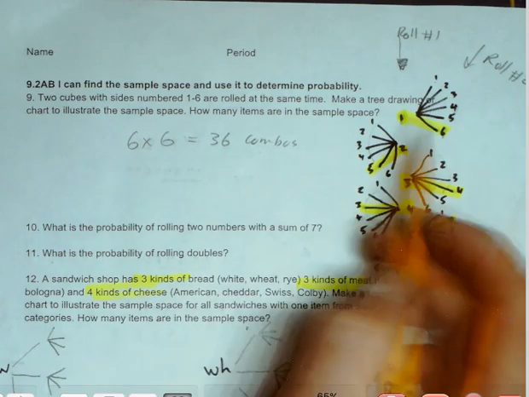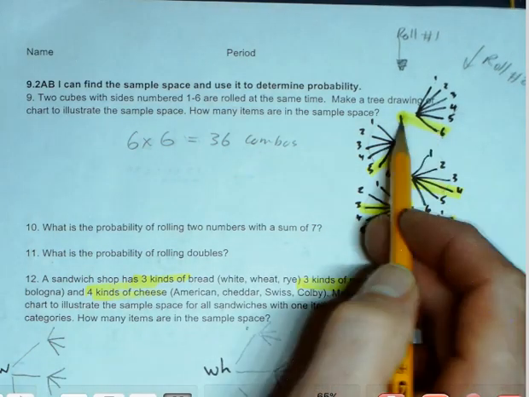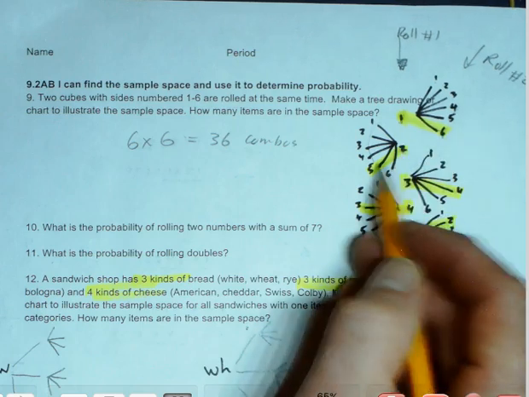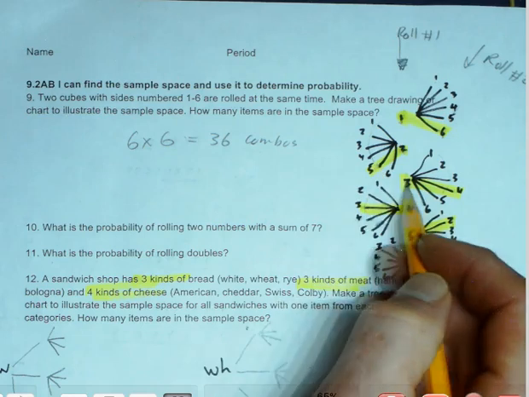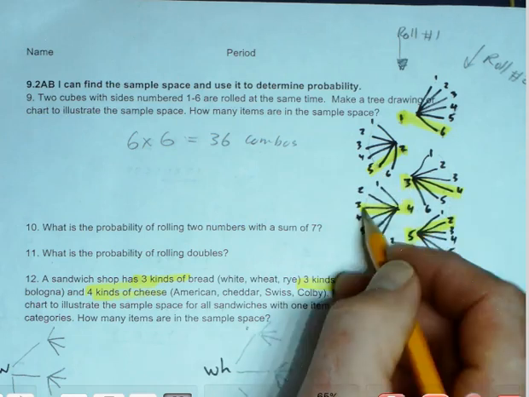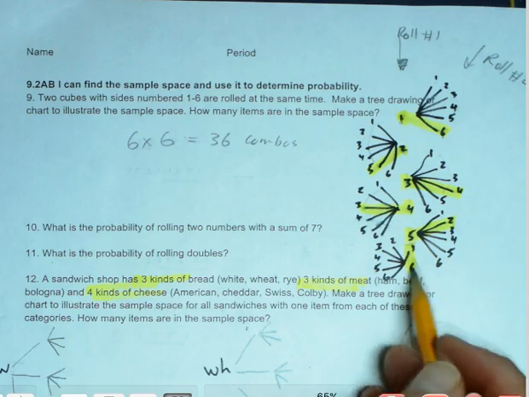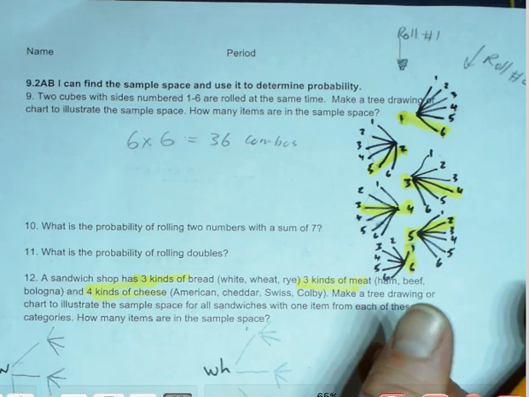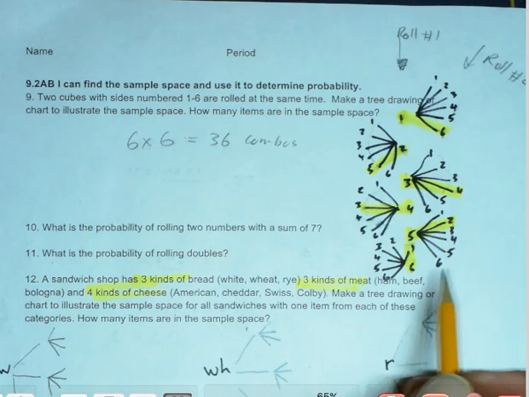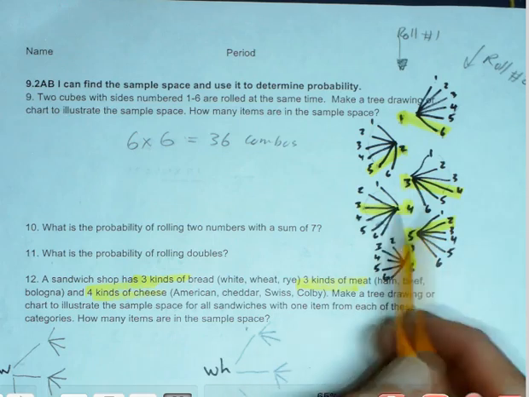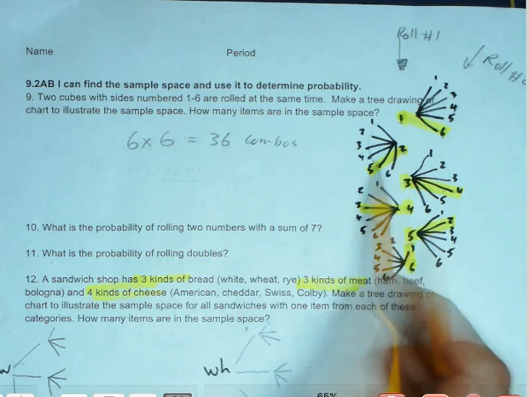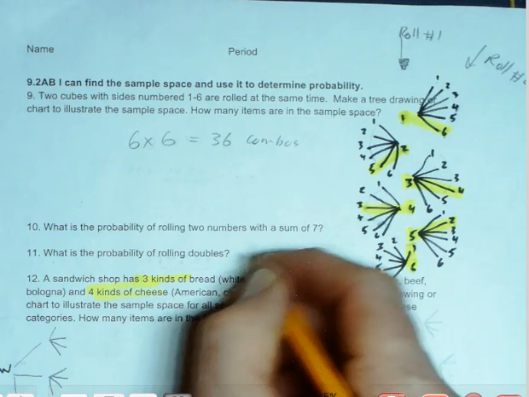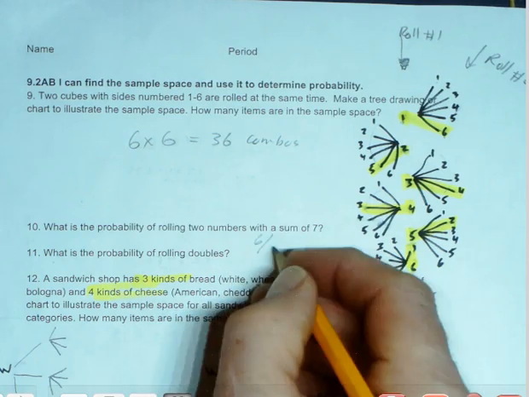Well, I could roll a 1 and a 6. If I rolled a 1 the first time and a 6 the second time, that would equal 7. I could roll a 2 and a 5, a 3 and a 4, or a 4 and a 3, a 6 and a 1, or a 5 and a 2. You'll notice that they just kind of turn themselves around: a 1 and a 6, or a 6 and a 1; a 3 and a 4, or a 4 and a 3; a 2 and a 5, or a 5 and a 2. So there are a total of 6 of them out of a total of 36.